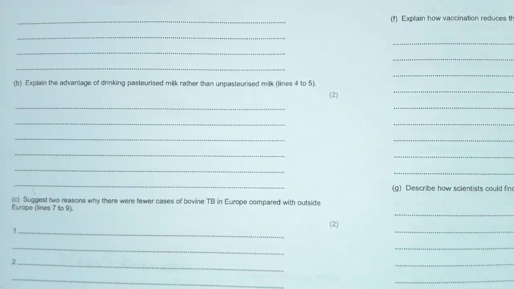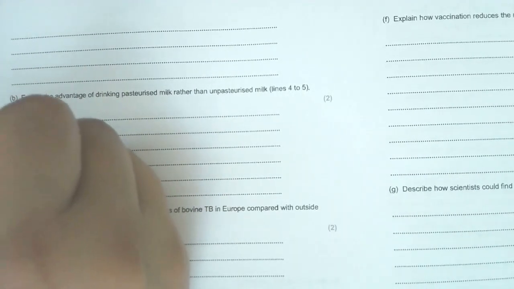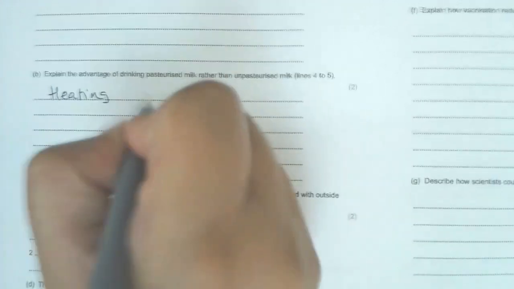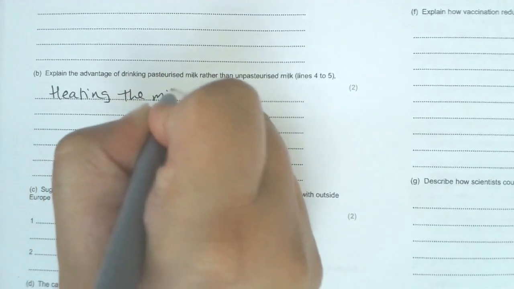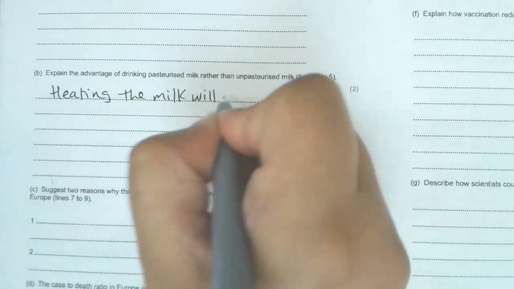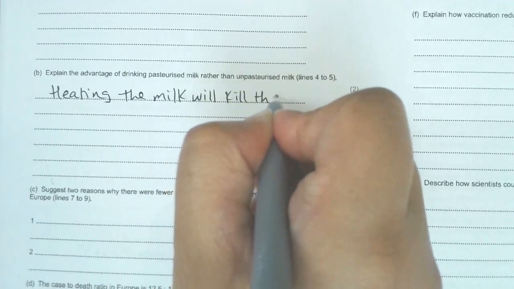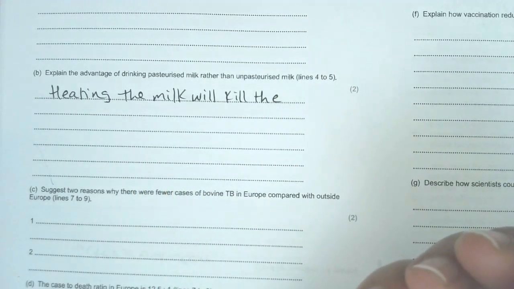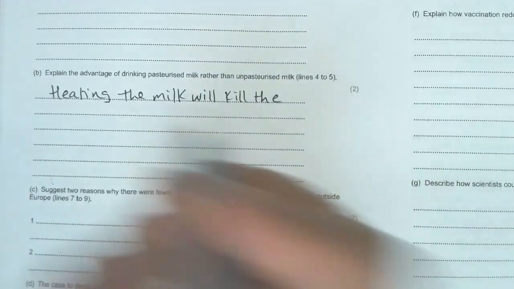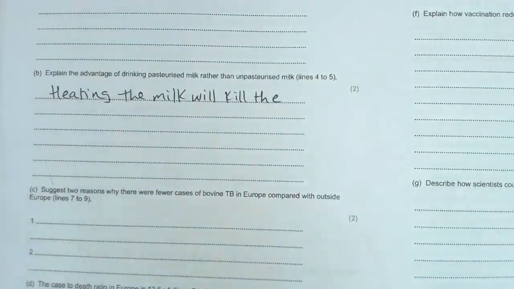Okay, so it says here then, explain the advantage of drinking pasteurized milk rather than unpasteurized milk. So we said this already, okay? So if we heat up the milk, what will die? The TB bacteria. Very good. So heating the milk, i.e. pasteurizing it, will kill, to be honest, not just the TB bacterium, but actually all bacteria.